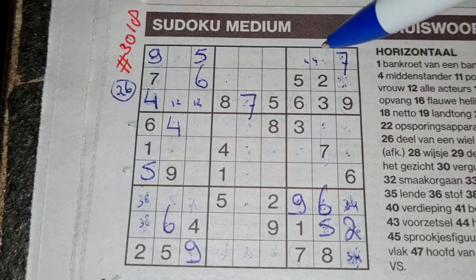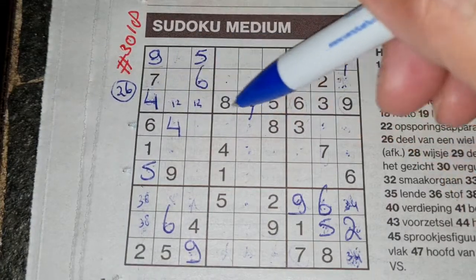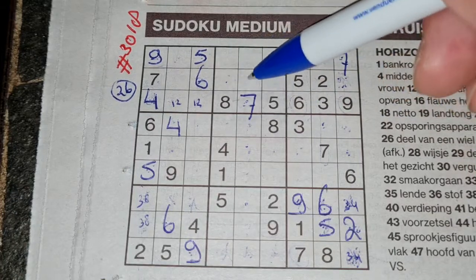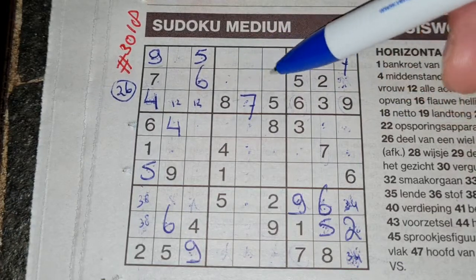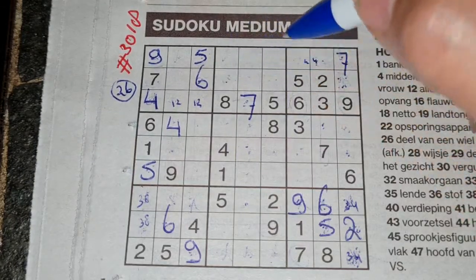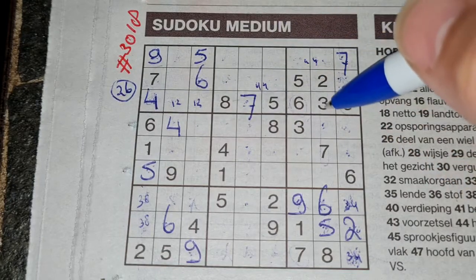Okay, so we have a 4 in one of those 2 boxes in this row, 4 in the third row, so a row between. The second row, the only 3 places for the 4 should be here, or there. We see therefore no 4 in those 2 boxes. So the 4 could be here, could be there.